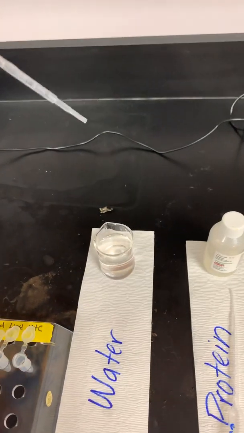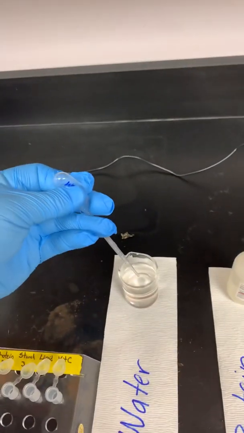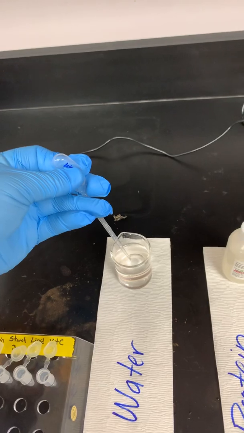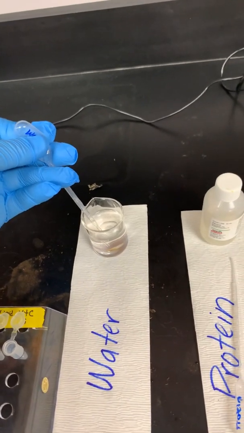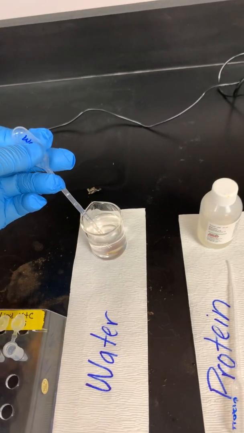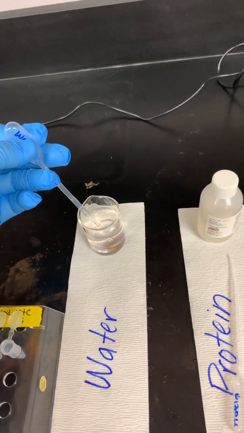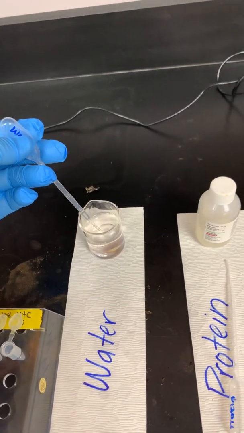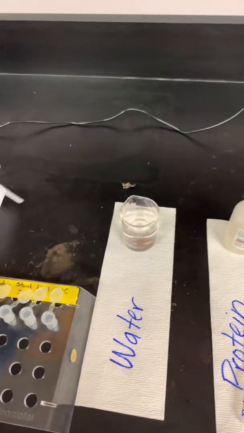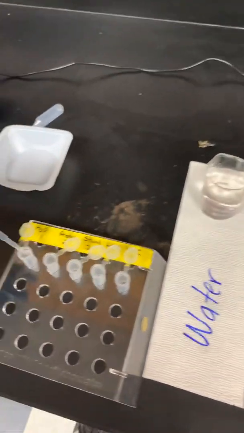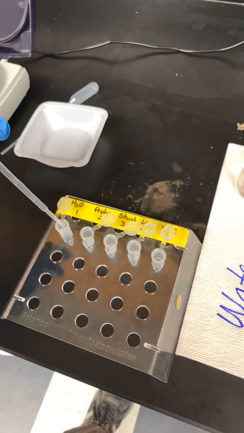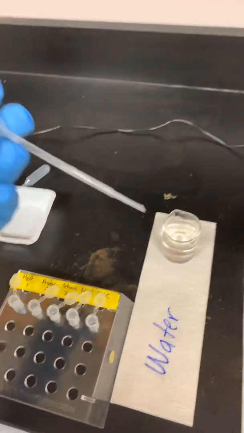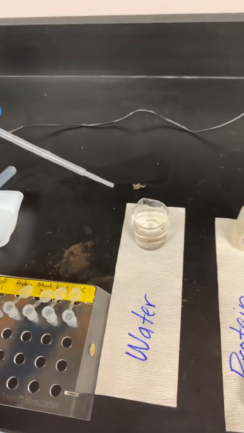So once I have the air squeezed out, I'm going to hold it like that with all the air squeezed out. I'm going to put the tip down below the liquid, whatever liquid I want to transfer, and I'm going to slowly release that bulb until it gets to the volume that I want. In this case, I'm going to start with 1 milliliter, and then I'm going to expel it into my tube by slowly squeezing it again. If you squeeze it too fast, it's just going to shoot out like a squirt gun and spray everywhere.